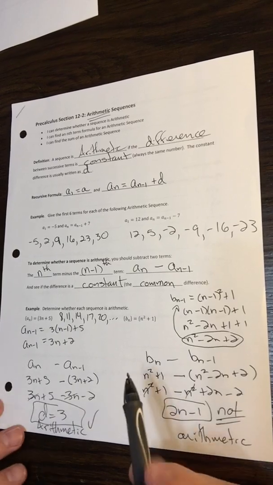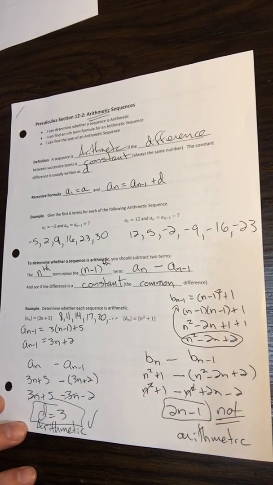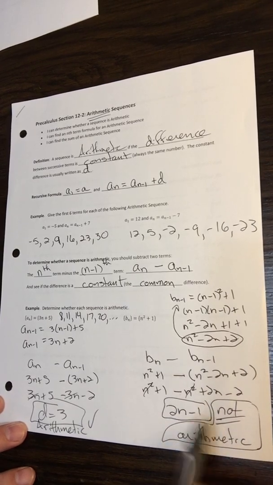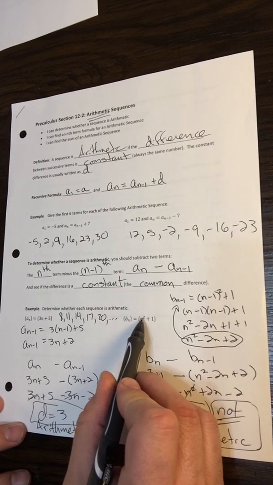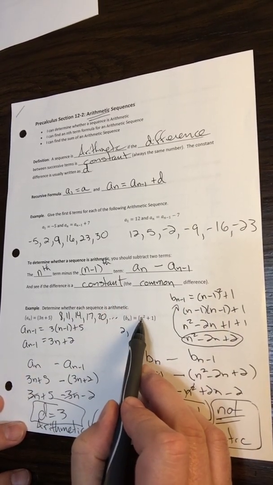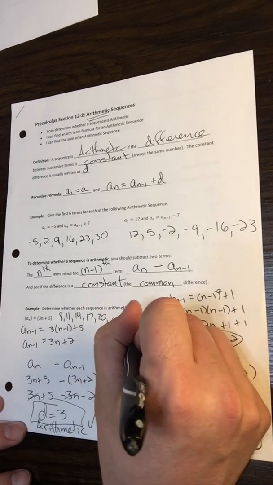Once again, if you want me to prove it, let me find the first few terms here. Again, this doesn't have to go in your notes. What you have to do is figure out if it's arithmetic or not. We're done. But I'll show you. Put in a 1. 1 squared is 1, plus 1 is 2. Put in a 2. 2 squared is 4. 4 plus 1 is 5.